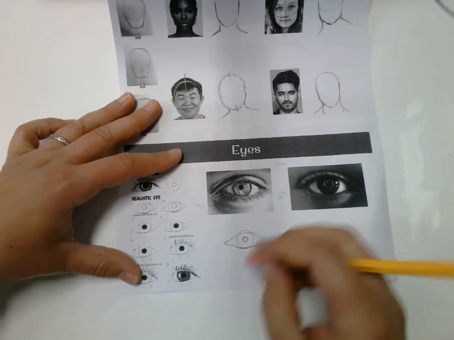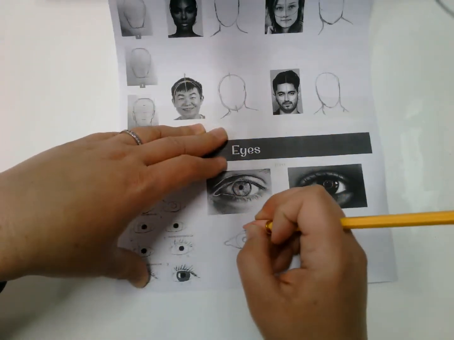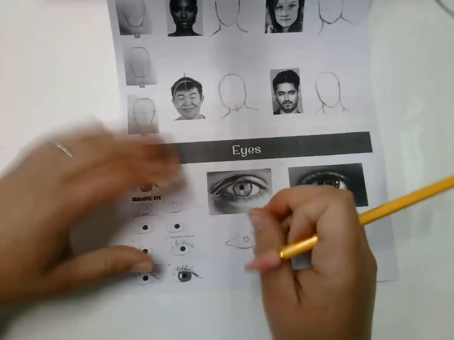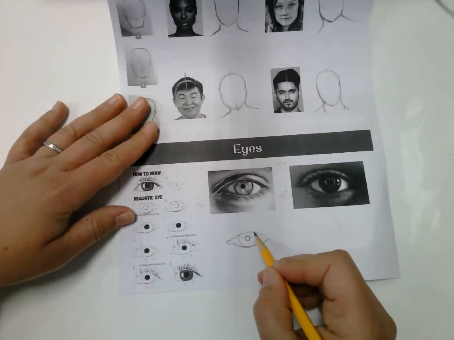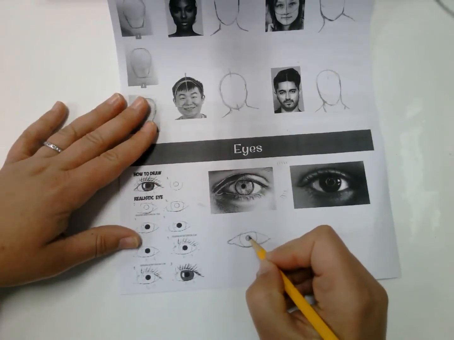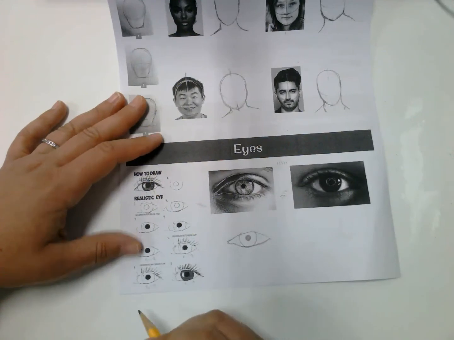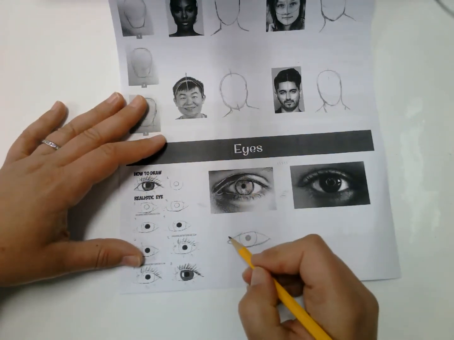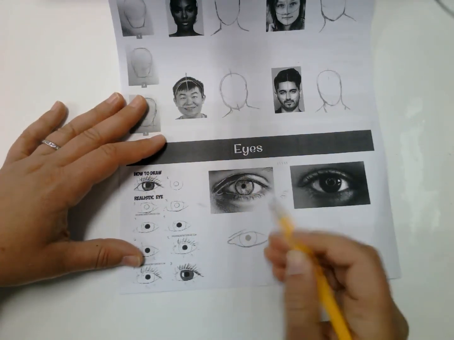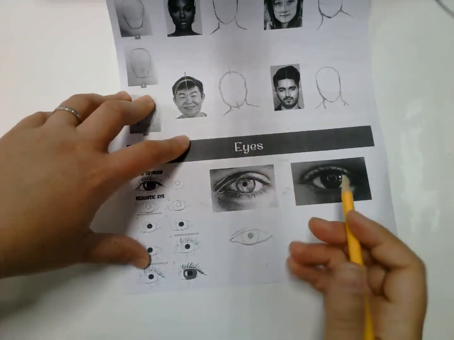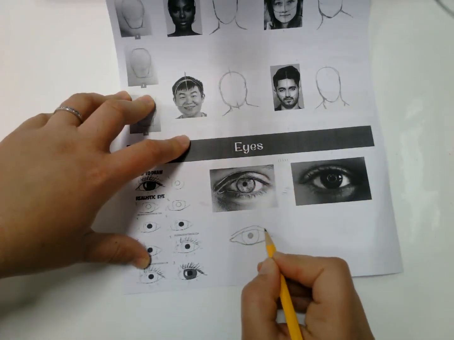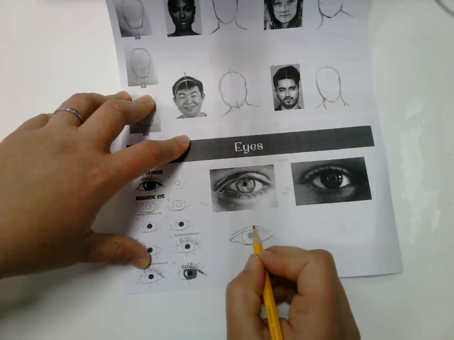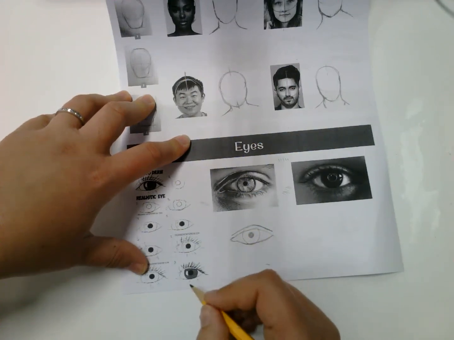You're like, well, Mrs. Smith, this doesn't look right. Oh, give us some time. Let's erase this top one. Here we are. Fill in this. There we go. Beautiful. Okay, next, let's put in that eyelid. Kind of follow the curve of the eye. There we are.